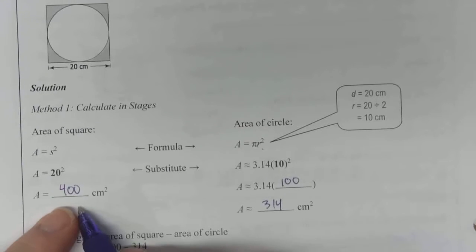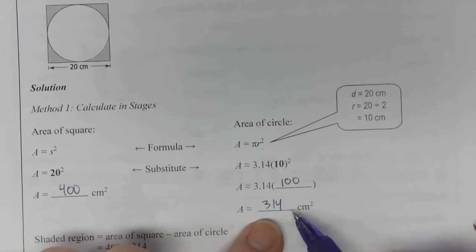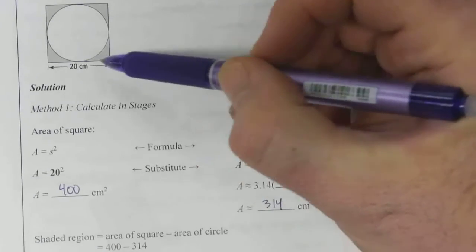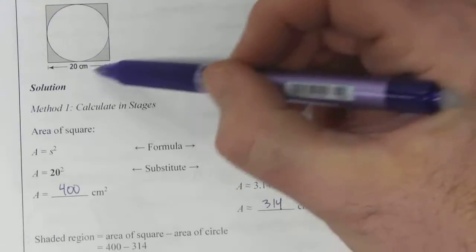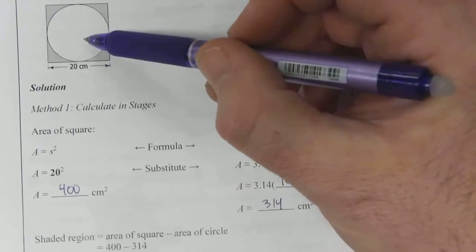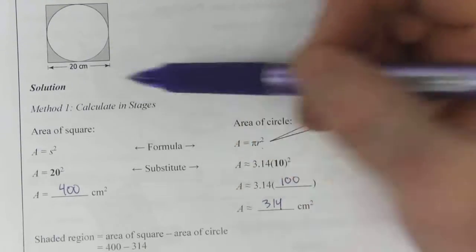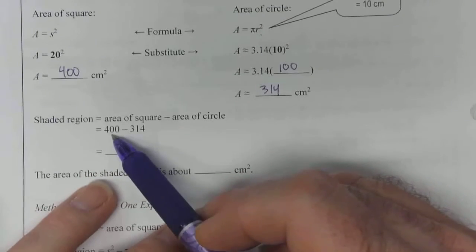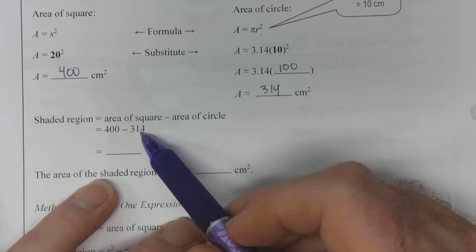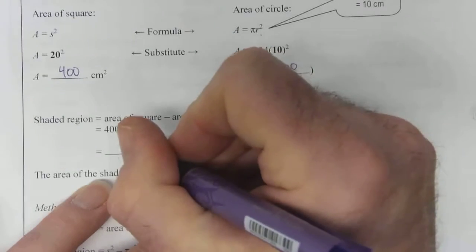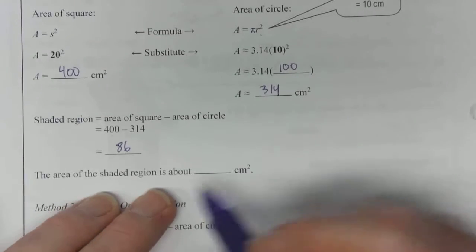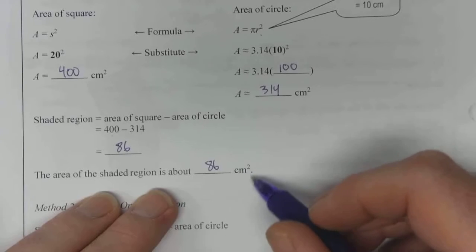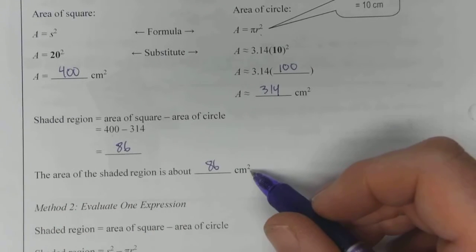So we have the area of the square, we have the area of the circle. So now, to find out the area of just the shaded space, we're going to take the area of the square and subtract the area of the circle. And then that will just leave you these shaded corners. So, area of the square was 400. Area of the circle is 314. Subtract them, and you're left with 86. So the area of the shaded region is about 86 centimeters squared. Remember, this is area, so we're working with squared.